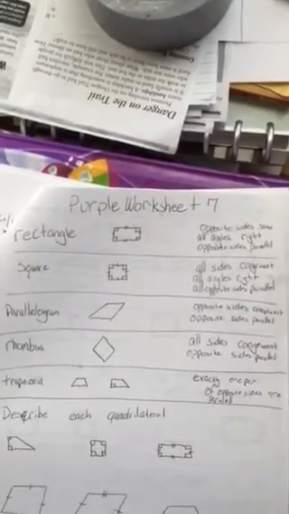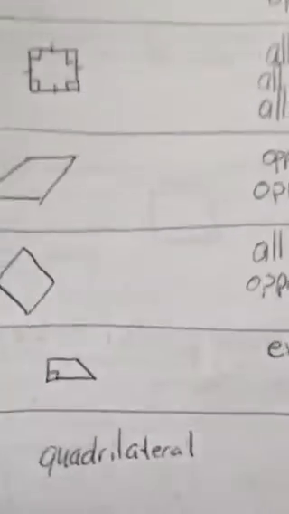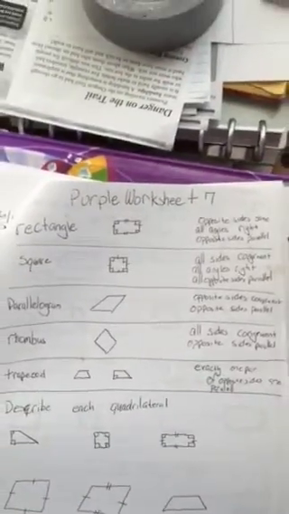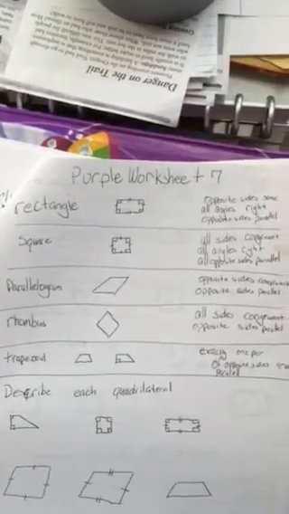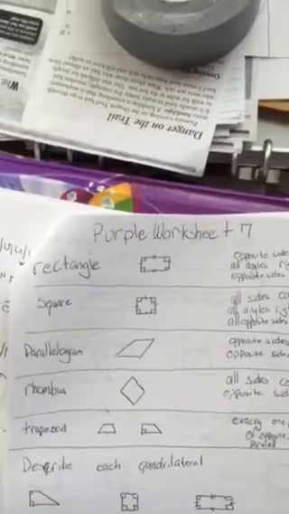Today we're talking about quadrilaterals. So quadrilateral, you can see it spelled right there. And if you were riding a quad or an ATV, it has 4 wheels. So quadrilateral is a shape with 4 sides. So these are all different types of quadrilateral.